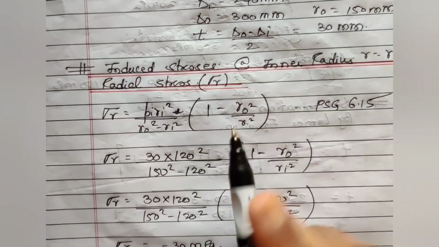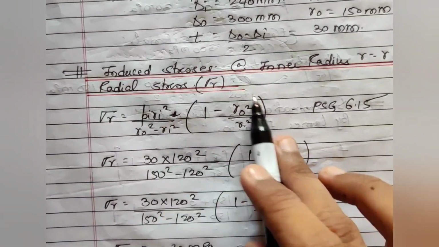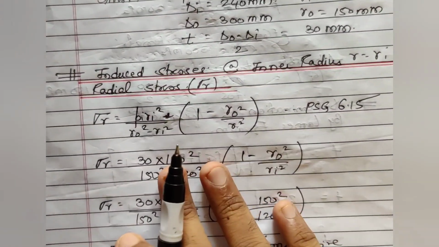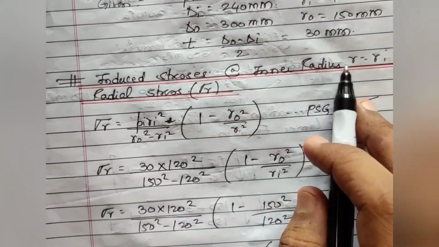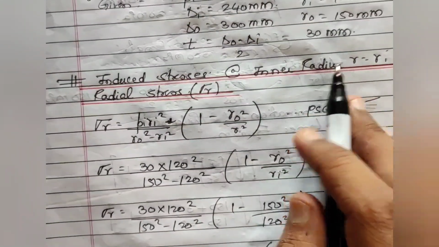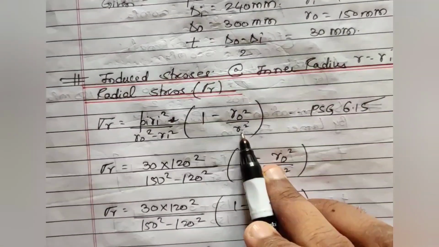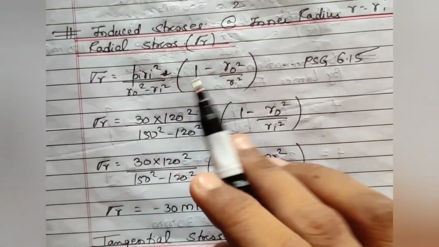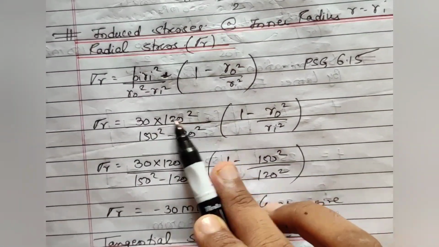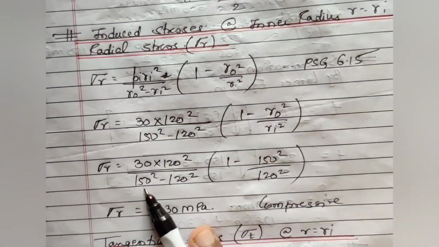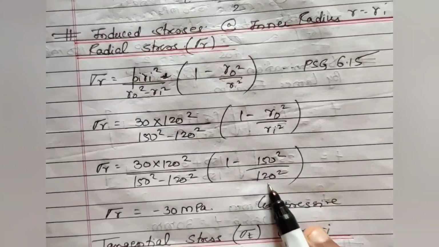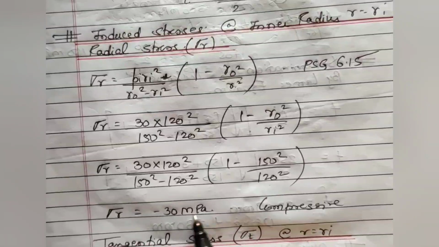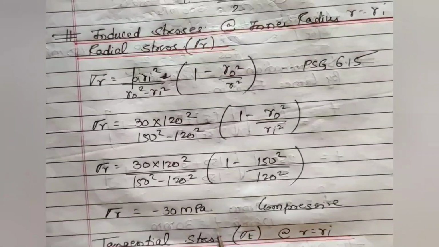So here the same equation which we have reshuffled and found out this equation after substituting Po as 0. So in this equation we have to find it at the innermost point, on the inner periphery. So r will be Ri, so here we'll substitute r as Ri. So this equation will modify to Ro square over Ri square. We'll substitute the values: Pi was 30, Ri was 120, Ro was 150. So substituting all these values for all these terms, what you will get is radial stress as minus 30 MPa, which shows that this is compressive.